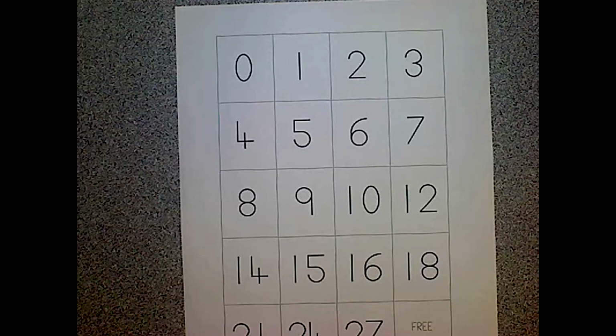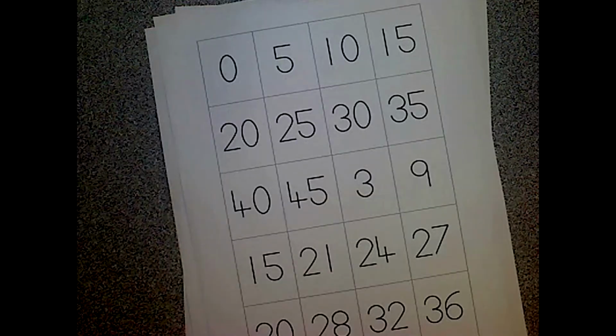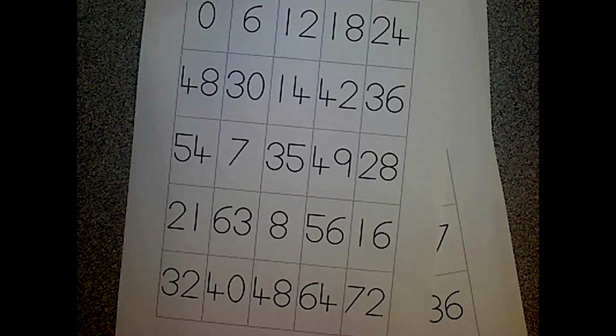Alright, so we have a worksheet for 1, 2 and 3. We also have one that works with 2, 3 and 4, 4, 5 and 6, and then we skip to 7, 8 and 9.